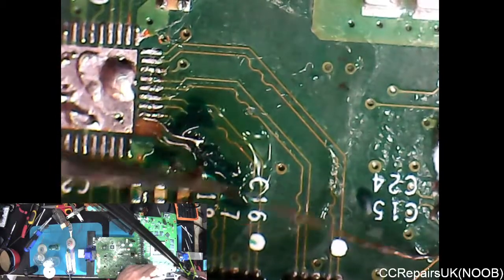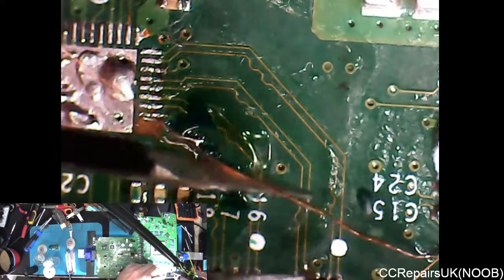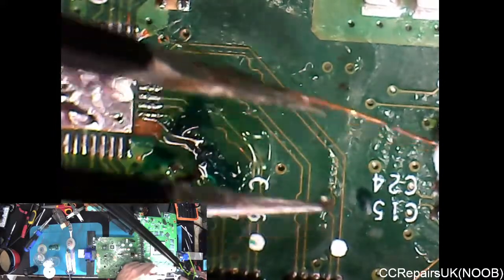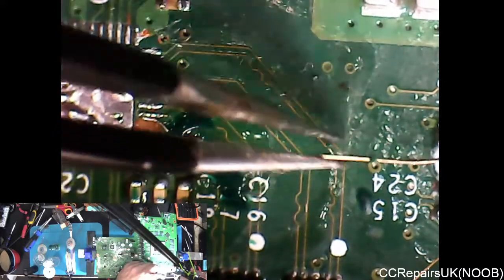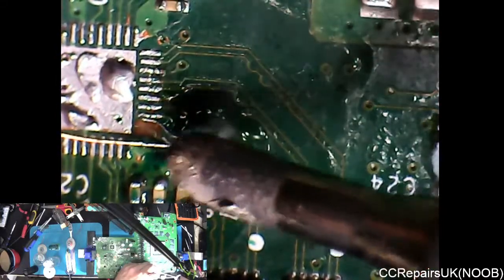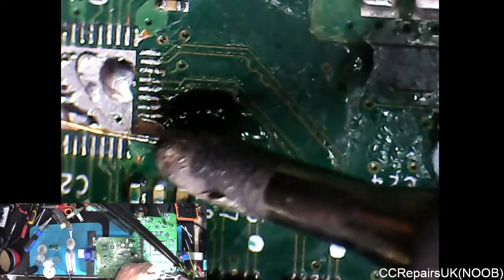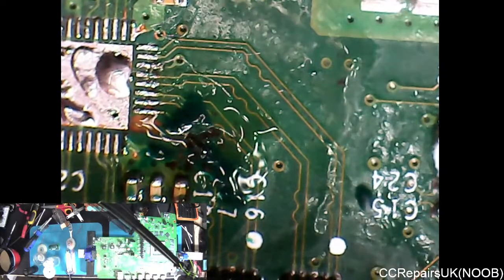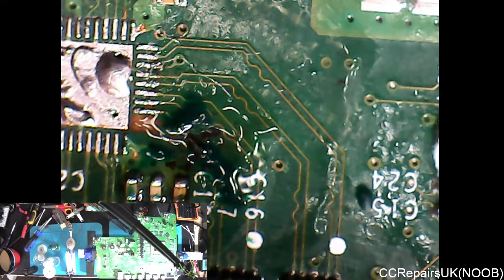Damn you. I've got the wire in place. Nope.